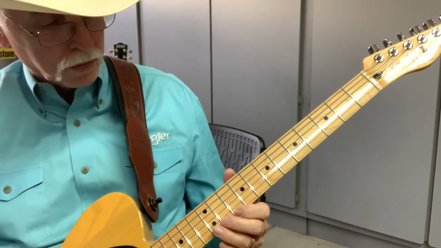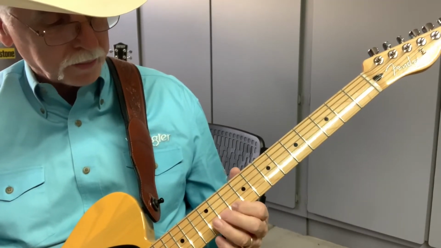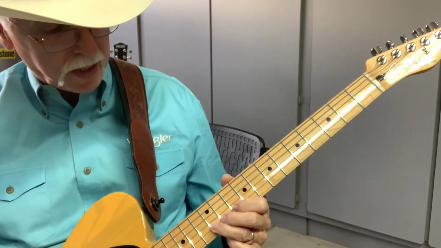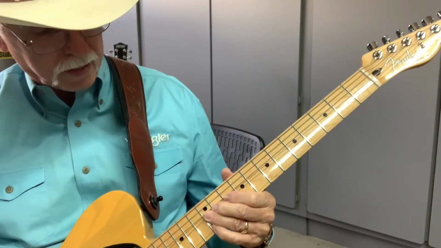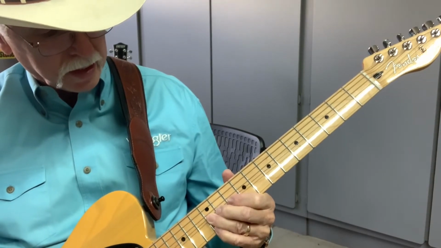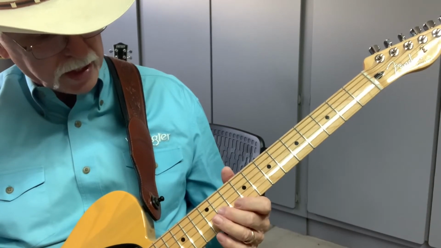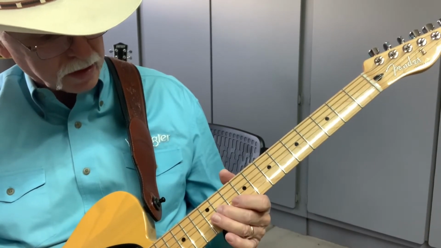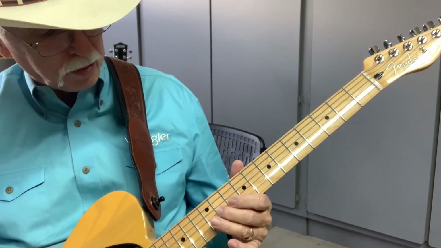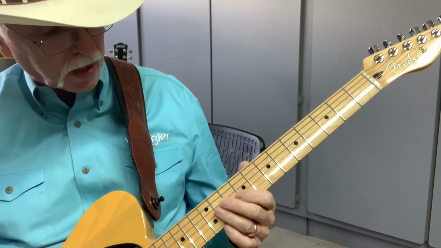So we're going to start on the A. We're going to bend the B string up, hit the E string with our pinky, come back down, hit this note right here at the top of the triangle, bend it a little bit, and walk right down the scale.